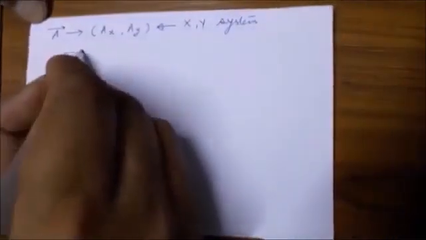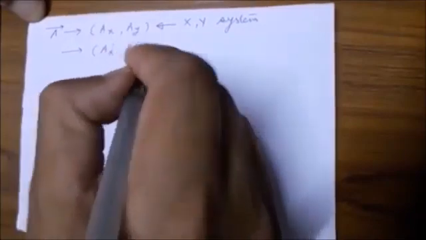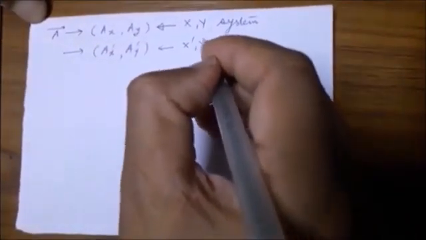In coordinate representation, we can express the vector A as AX, AY in the XY system, and as AX prime, AY prime in the primed system.